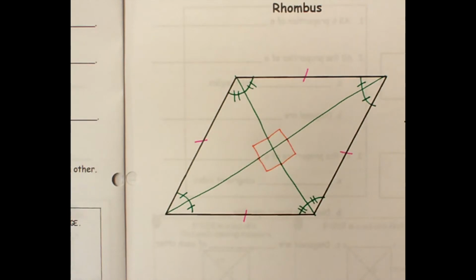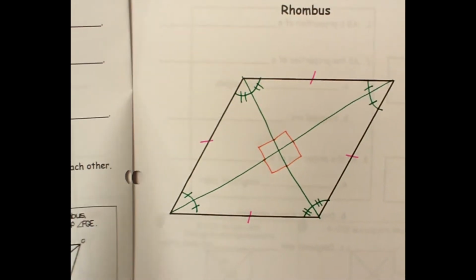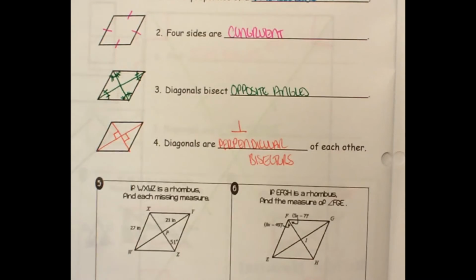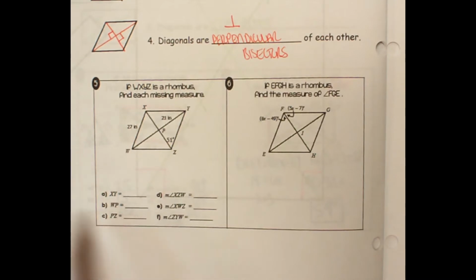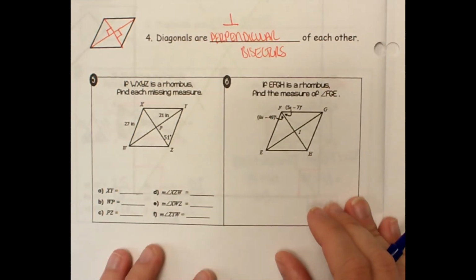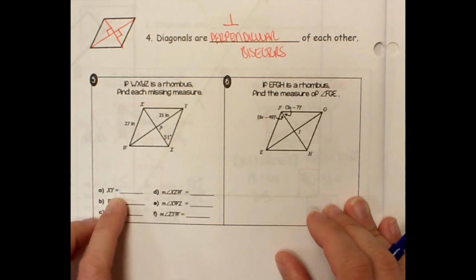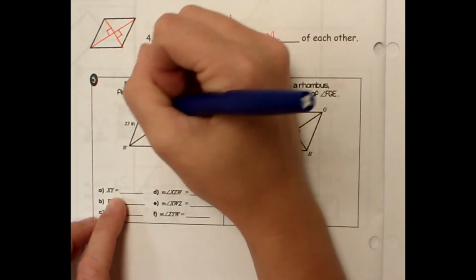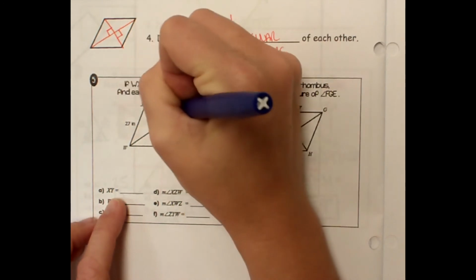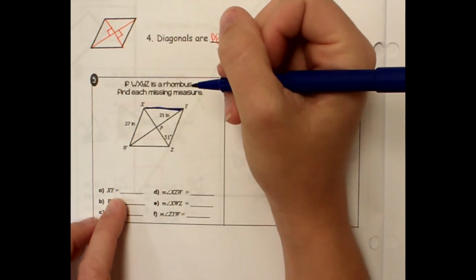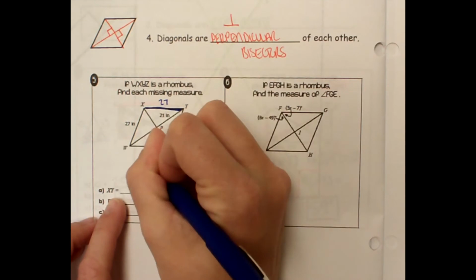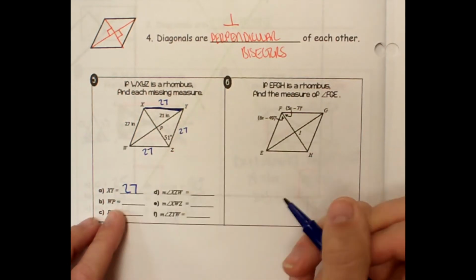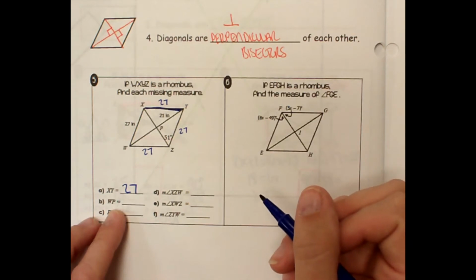Okay, so let's put all that together and see if we can work out some actual problems. So look at the examples at the bottom, 5 and 6. Let's make sure we can all see them. It says, if WXYZ is a rhombus, find the missing measure. So it wants to know the measure of XY. XY is this side right here. So if this side is 27, this side's 27, this side's 27, and this side is 27. So XY is 27.